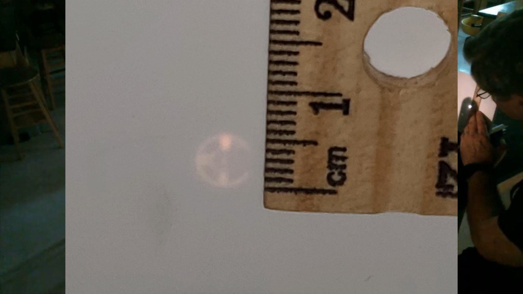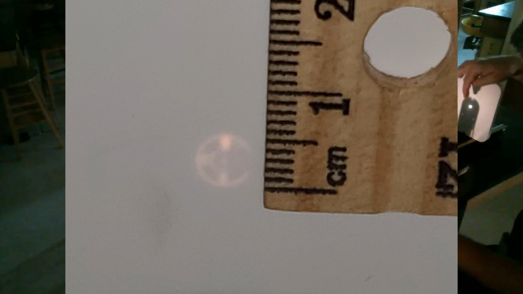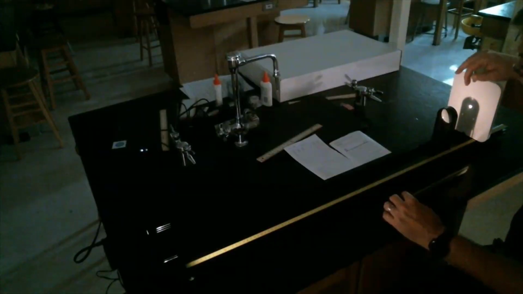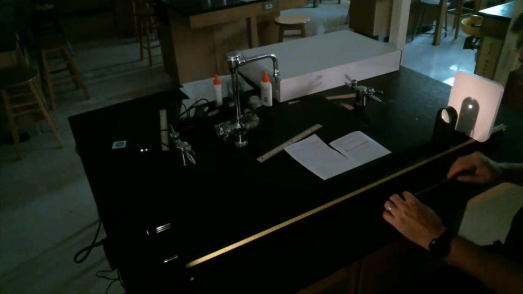So the object height is 42 millimeters. This is the image height in millimeters. Also remember that the image is upside down. It's very small and you can't see it, but it's upside down. So the image height will have to be negative when you enter that in your table.